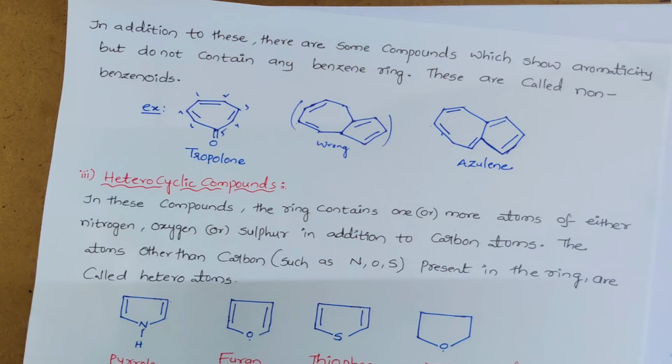The aromatic compounds are further classified into two types: benzenoids and non-benzenoids. Both benzenoids and non-benzenoids are exhibiting the aromatic character, but where the difference is, in benzenoids, benzene ring is present; in non-benzenoids, benzene ring is not present. Even though it is not present, it can show the aromatic character. So, like that, aromatic compounds are classified into two types: benzenoids and non-benzenoids. This is about the classification of organic compounds.